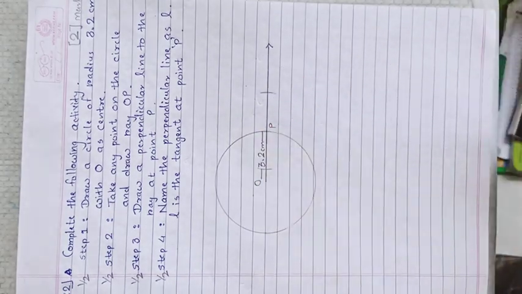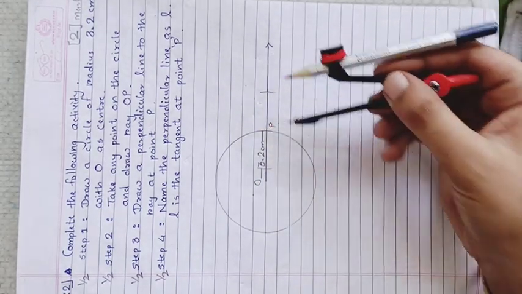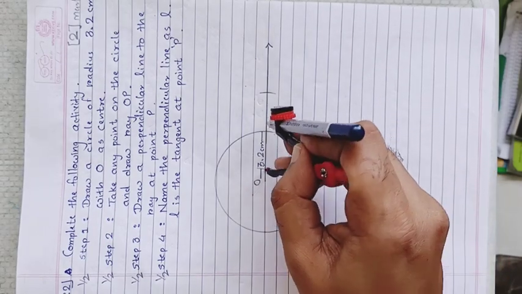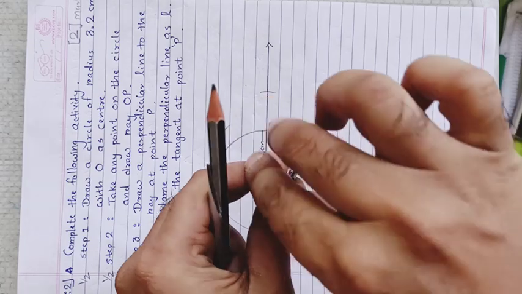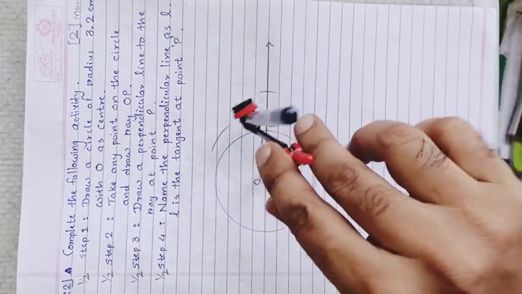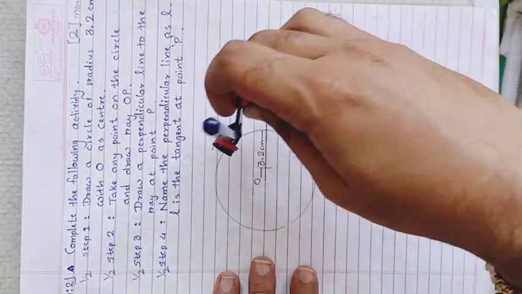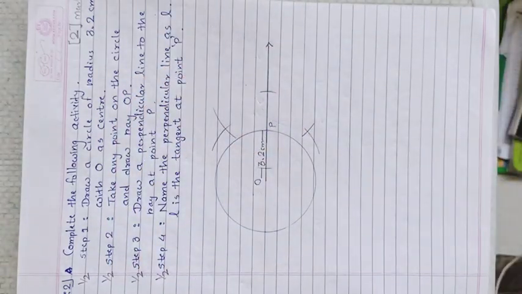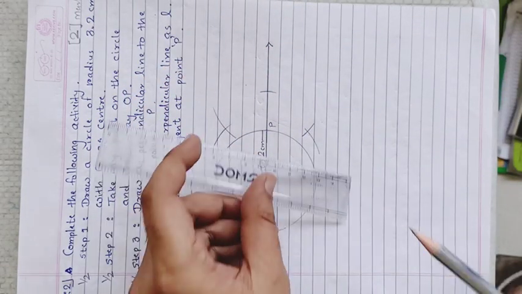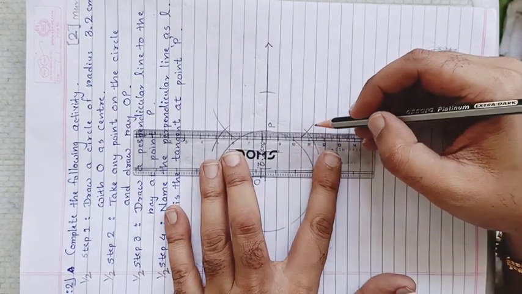Now point P is the midpoint of this segment. Now we will take more than half to bisect this segment. And we know when the segment is bisected, the perpendicular bisector definitely will pass through the midpoint.